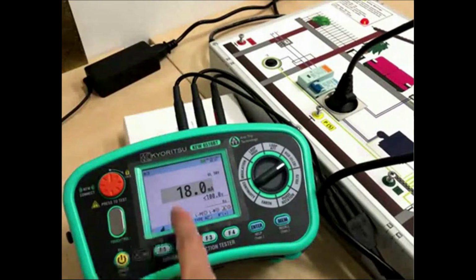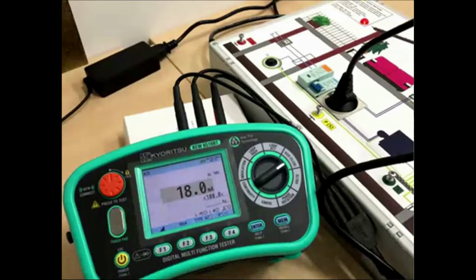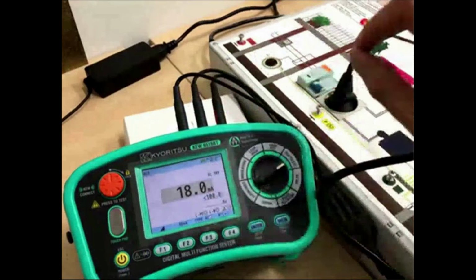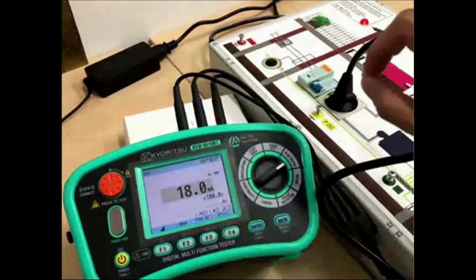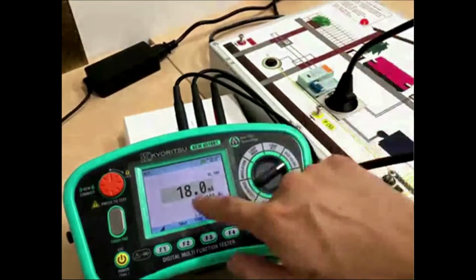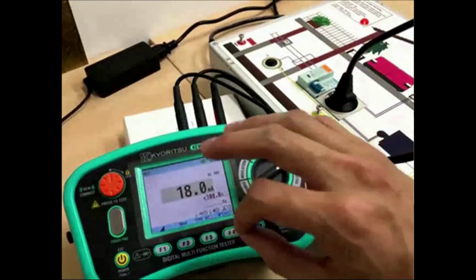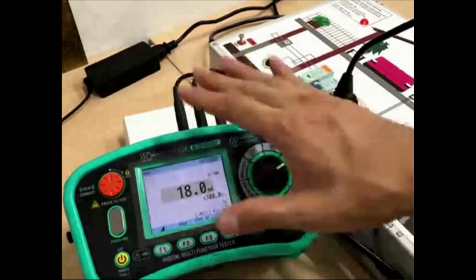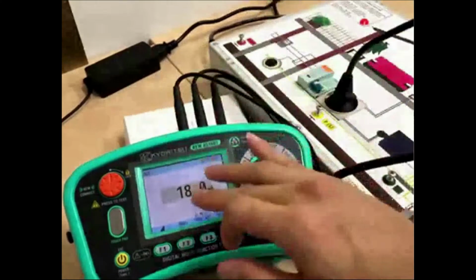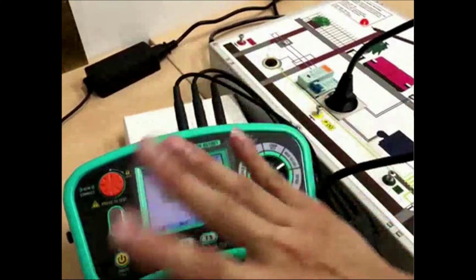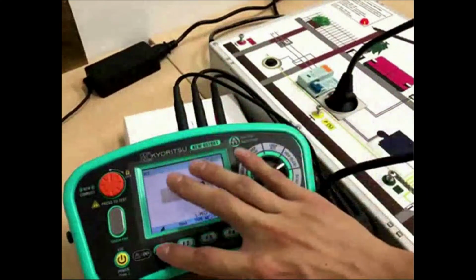Trip at 18 milliamp. So meaning to say, your 30 milliamp rated current RCD, your tripping current is 18 milliamp. Whenever there is above 18 milliamp, RCD will trip. Below this 18 milliamp, RCD won't trip. Okay. Yeah, understand?